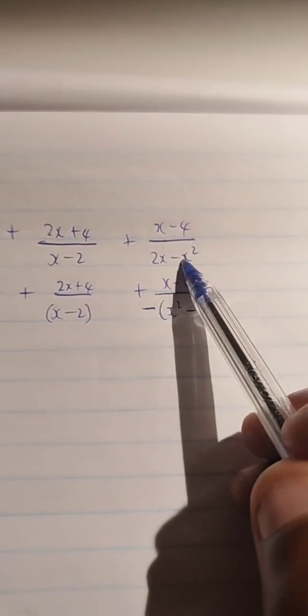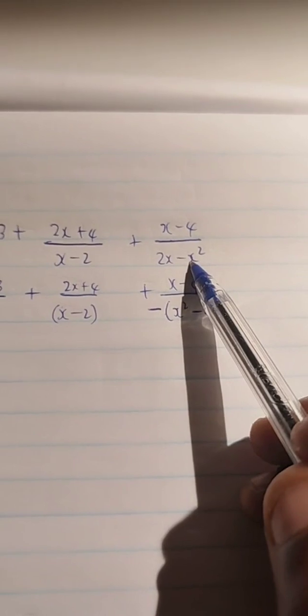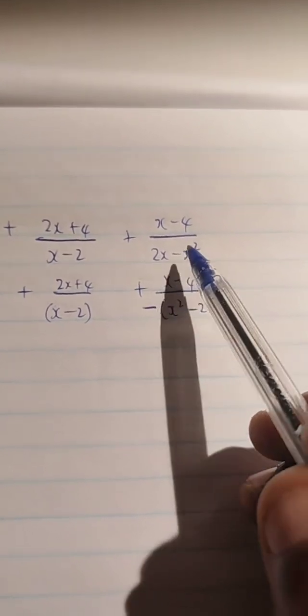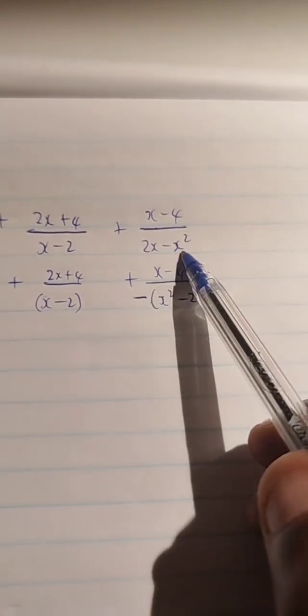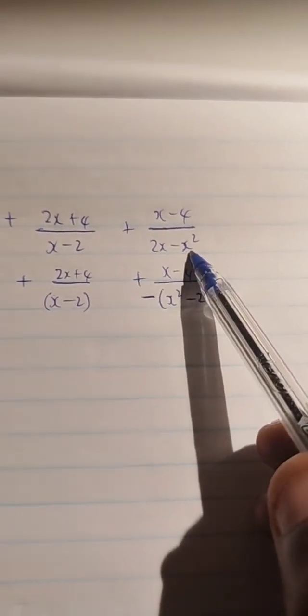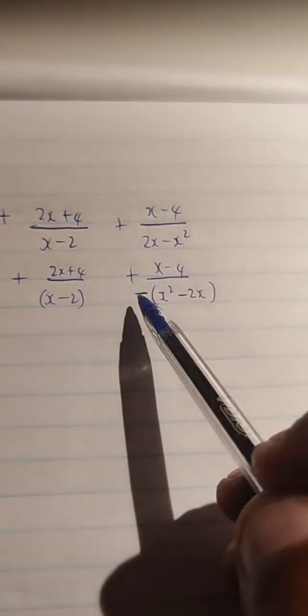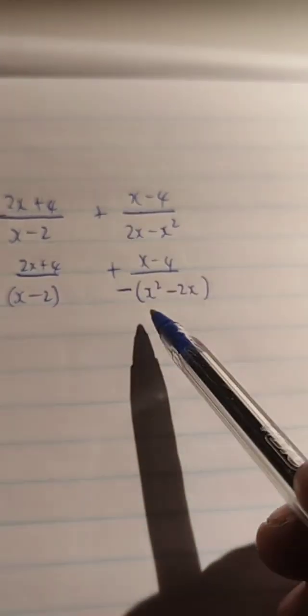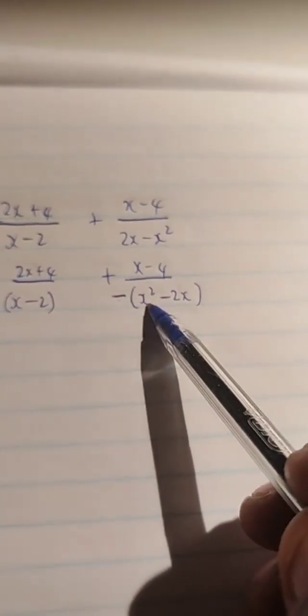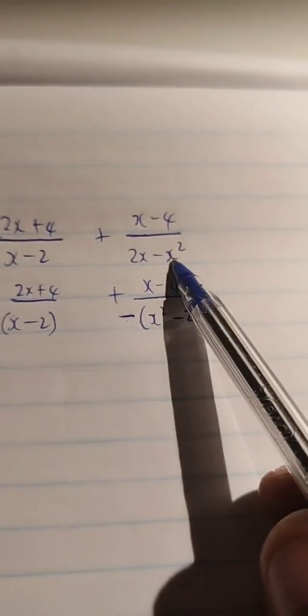X squared is negative, right? 2x, negative x squared. Okay, so we take out a negative sign, we swap x squared and 2x, and basically if you take the negative and multiply it back, you get back negative x squared.